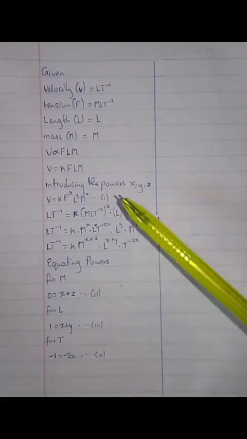For L here is 1, and we have L to the power of S plus Y, so we have 1 equals S plus Y, call it equation 3. Remember, the previous one is equation 2, because we already have our equation 1, which is this. And for T here is negative 1 and T here is negative 2S. So we have negative 1 equals negative 2S, and we call that equation 4.